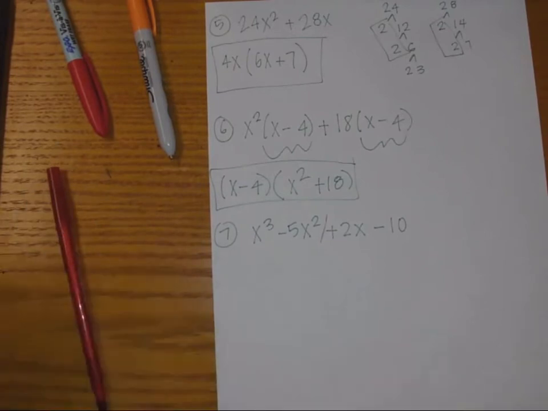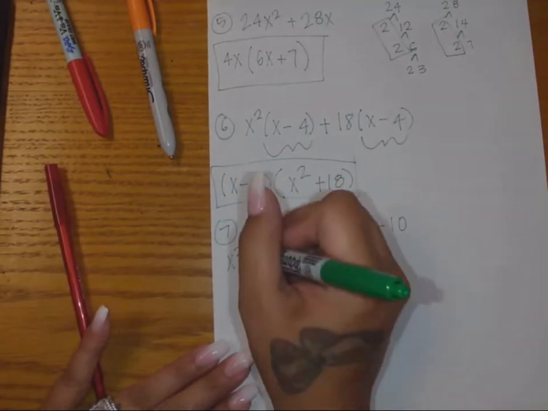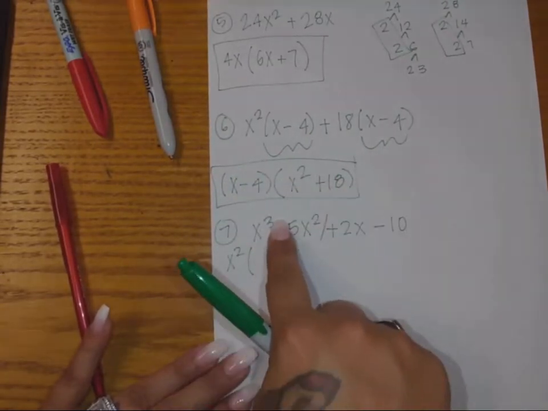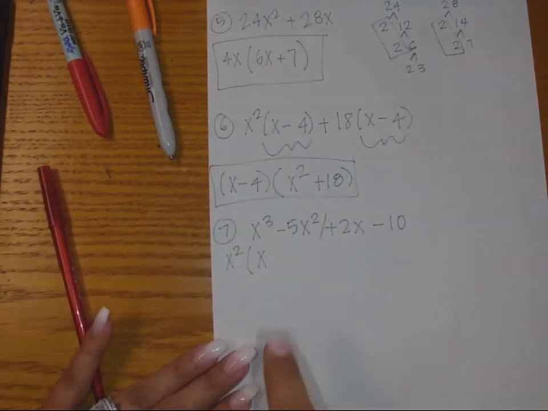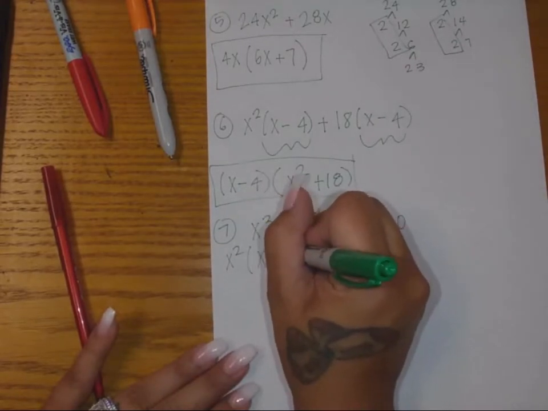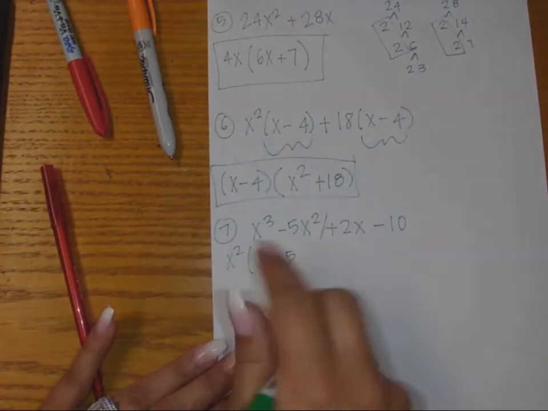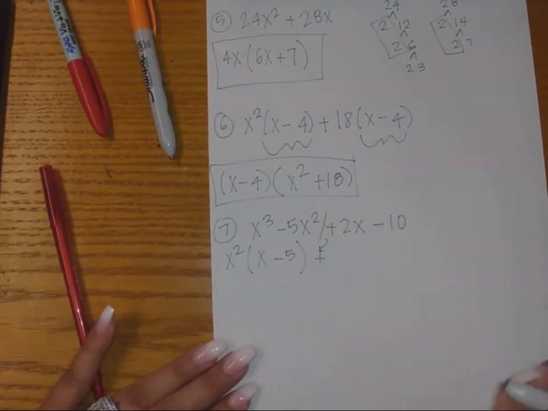We're going to find the greatest common factor for the left-hand side. They have an x squared in common. We're going to do division. X cubed divided by x squared is x, keep and subtract. Negative 5 divided by 1 is a negative 5. X squared divided by x squared is a 1, so it goes away. Bring down our plus sign.